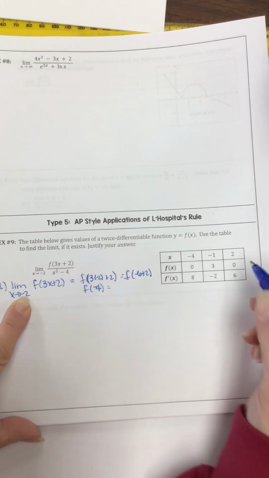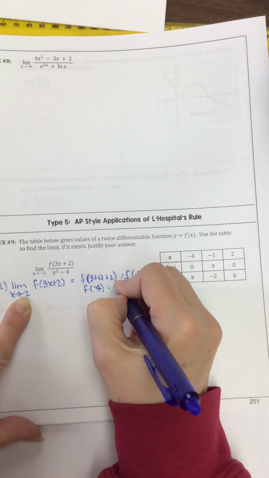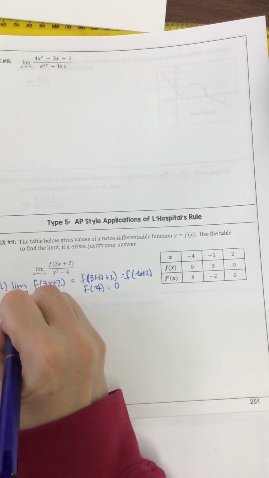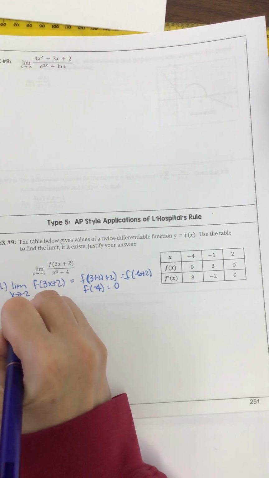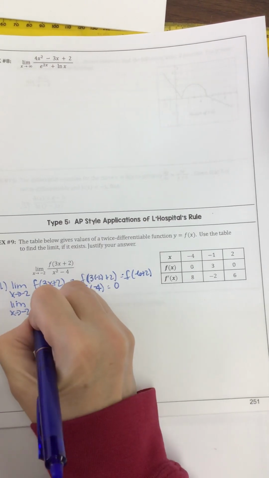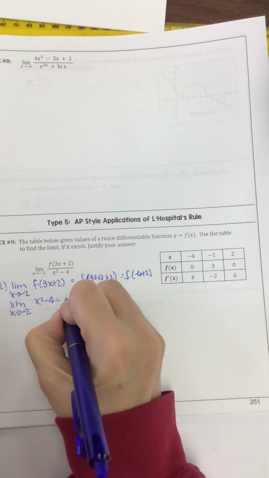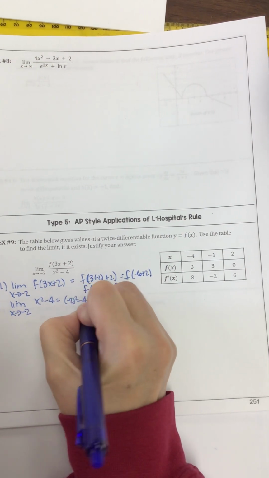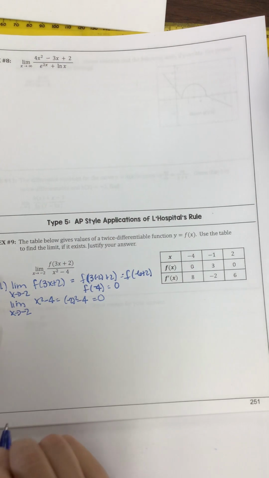What is f of -4? 0. And the limit as x approaches -2 of x squared minus 4 would be -2 squared minus 4, which is also 0.